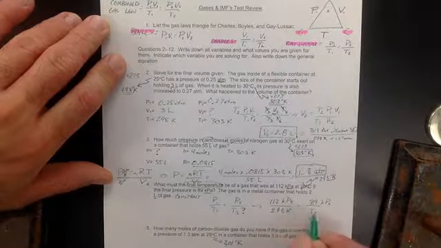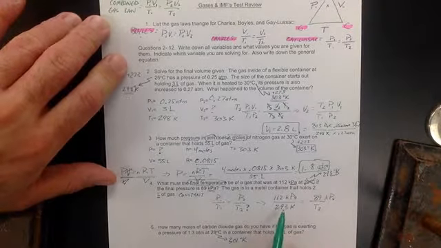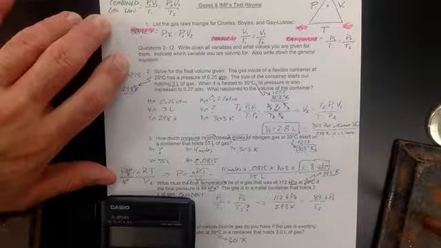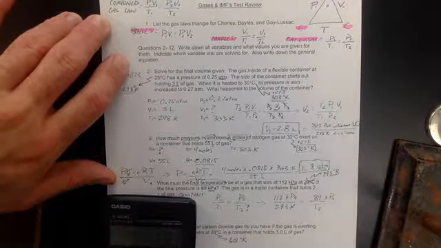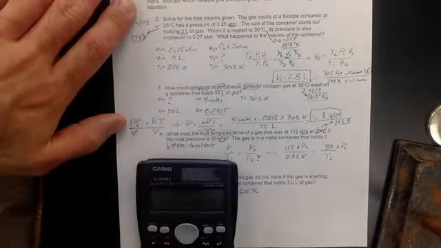Now I plugged it in. How do I do this? The easiest way is probably just to cross multiply. Okay, so if I take my calculator out, where's my on button? Can you see that? Maybe, sort of, kind of. All right, we'll put it right there.